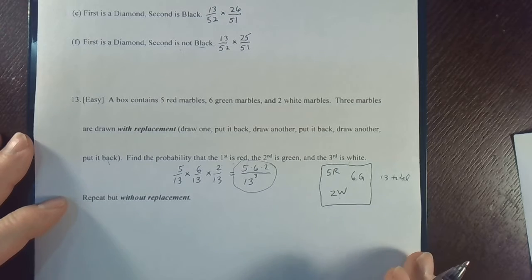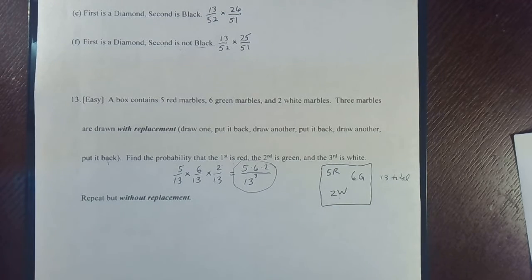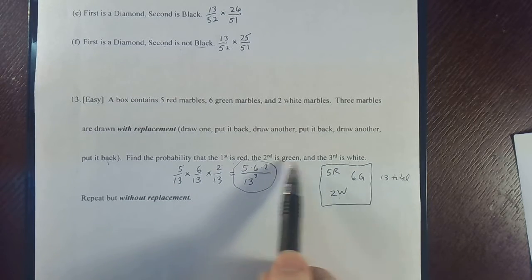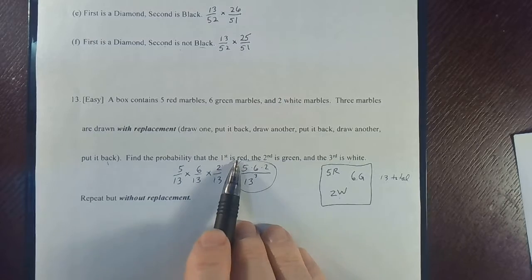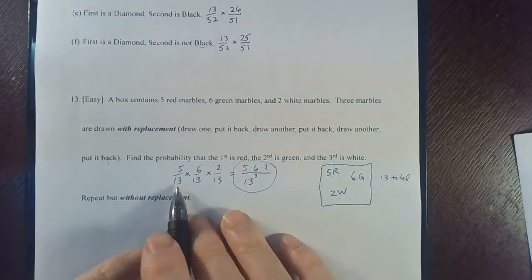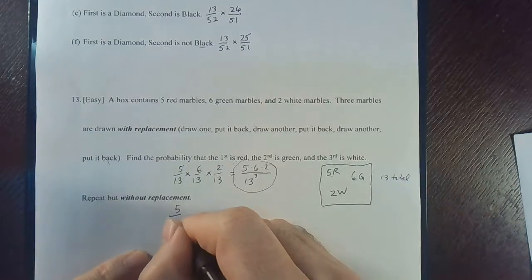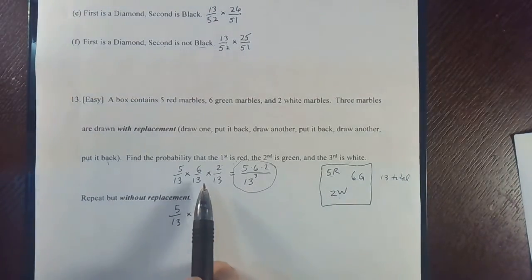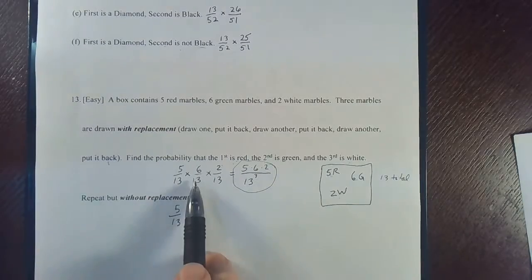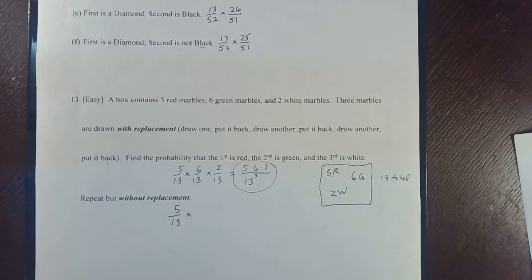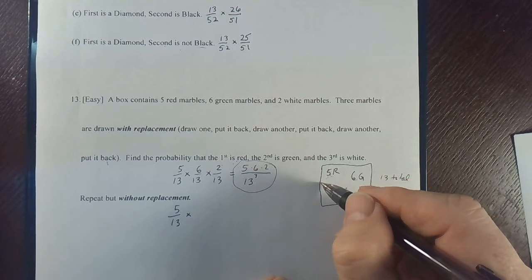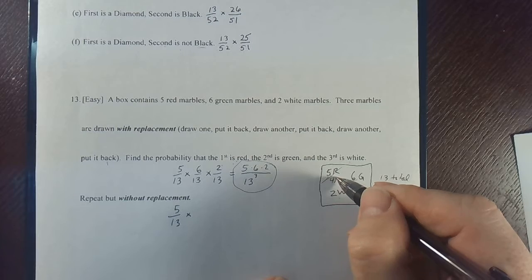All right, the same problem. This time we're not going to replace it anymore. So I want to know the probability that we get a first one red, second one green, third one white without replacing them. So I'm going to multiply 3 numbers together. What's the probability that the first one is red? Well, it's going to be exactly the same, 5 out of 13. Now that red one is gone. Now I need to say, what's the probability that the second one is green, given that the first one was red? So now we're down to 4 reds.